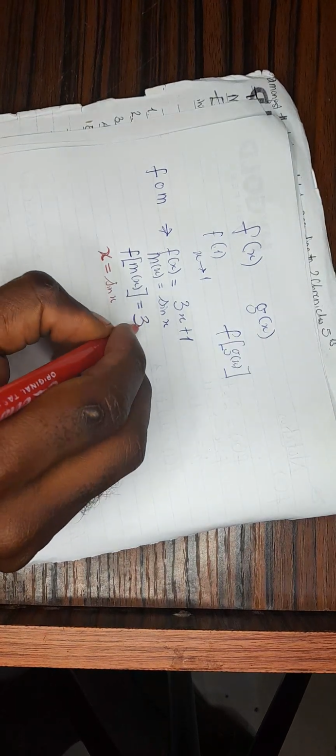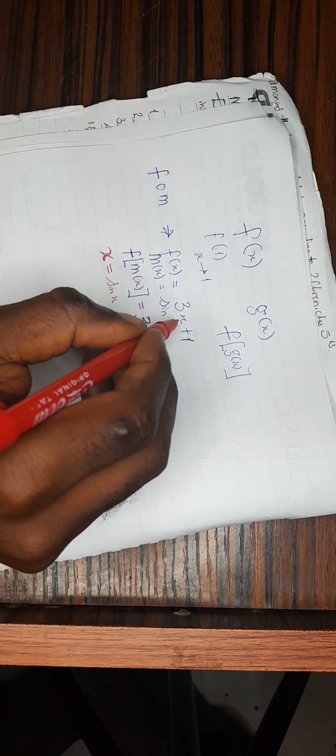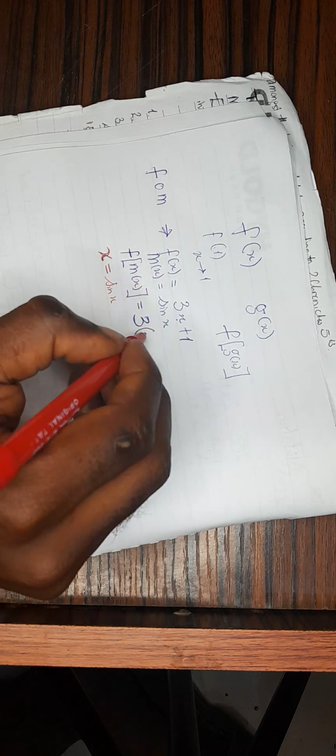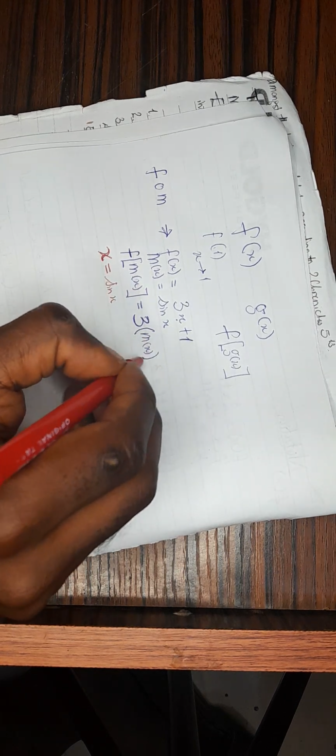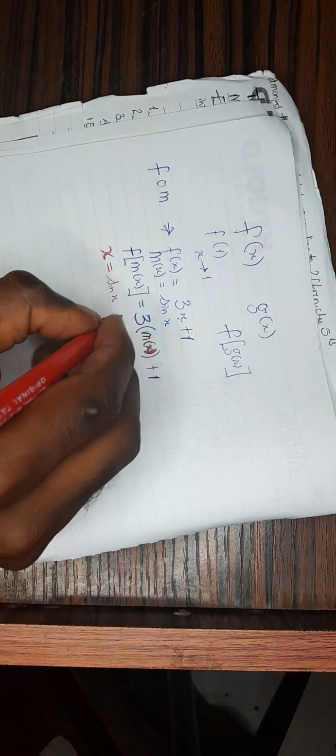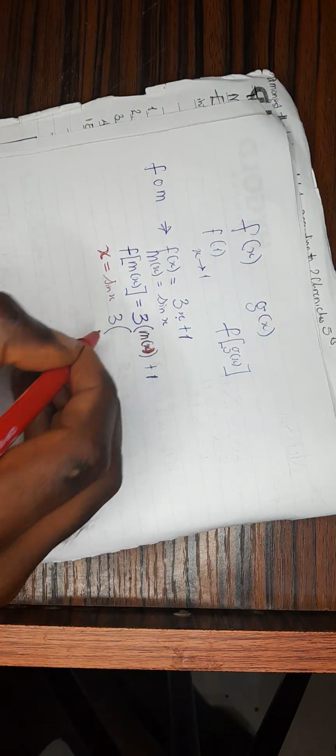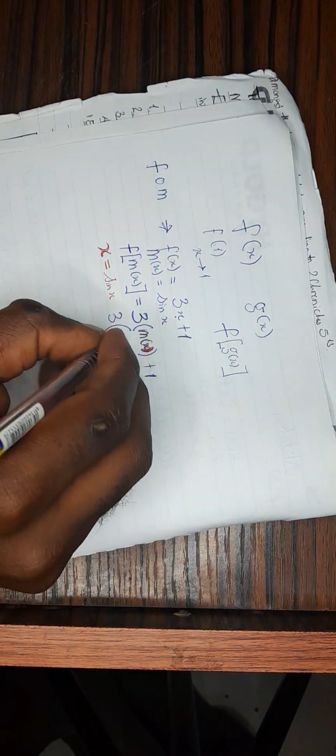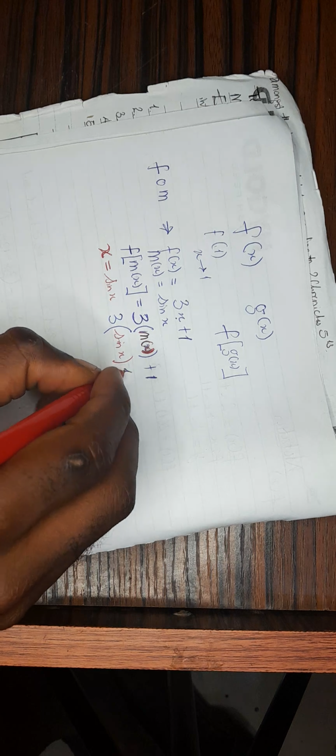So now this is it. This 3 here, but instead of writing x, this x has turned to m of x. So I should write m of x here, plus 1. But m of x is what? Sine x. Let me change it to red pen so you're going to understand well. So it now becomes 3 open brackets sine x plus 1.